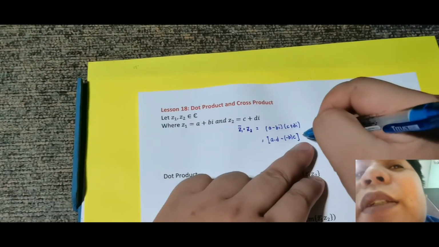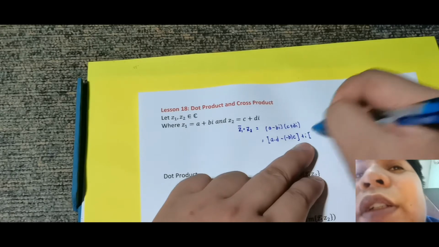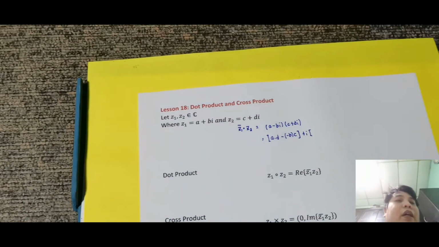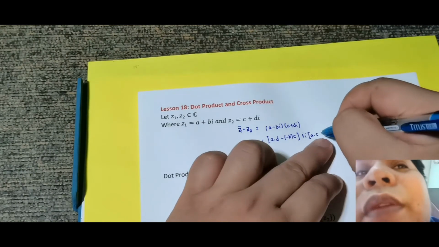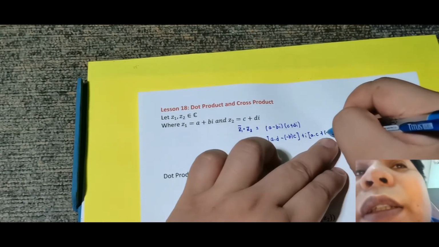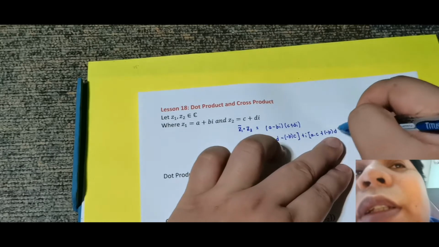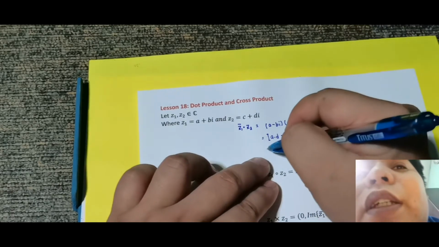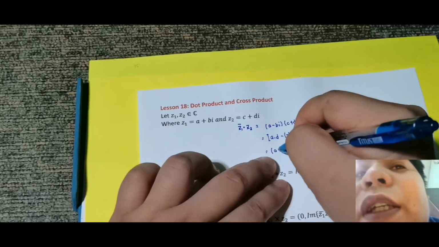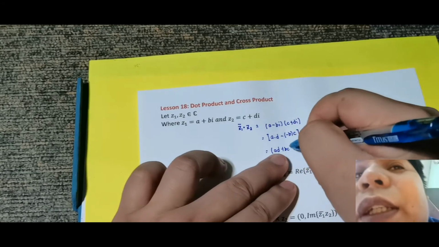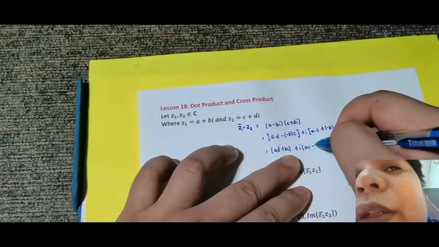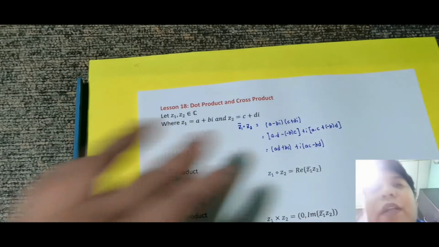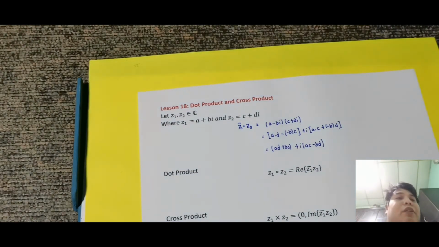Then this is plus I times A times C plus negative B times D. So this is equal sa AD plus BC plus I times AC minus BD. Ayun yung kanyang multiplication.